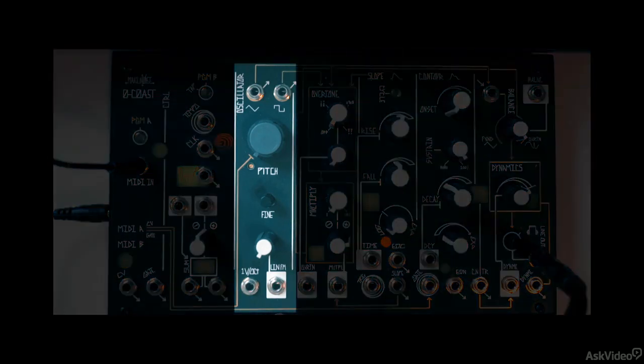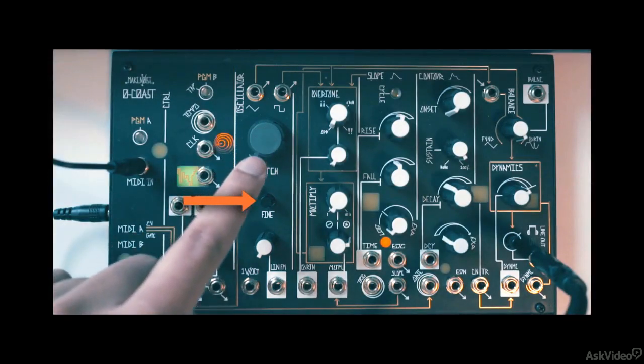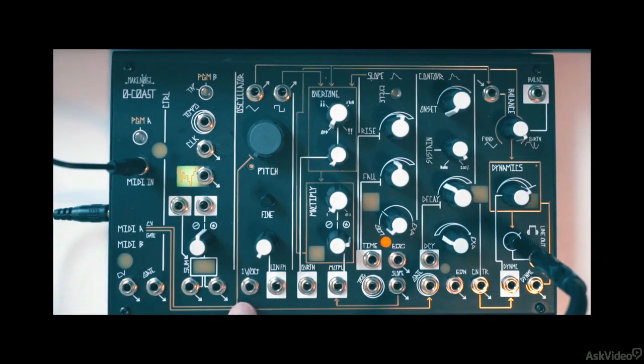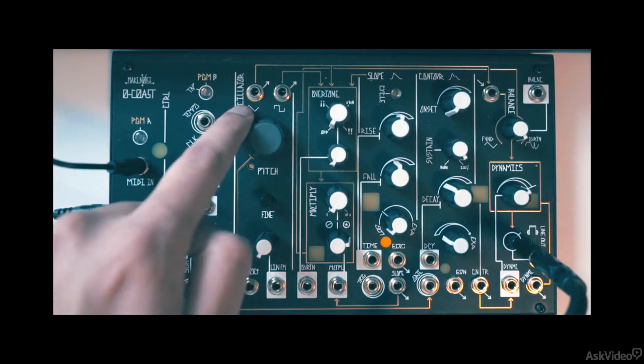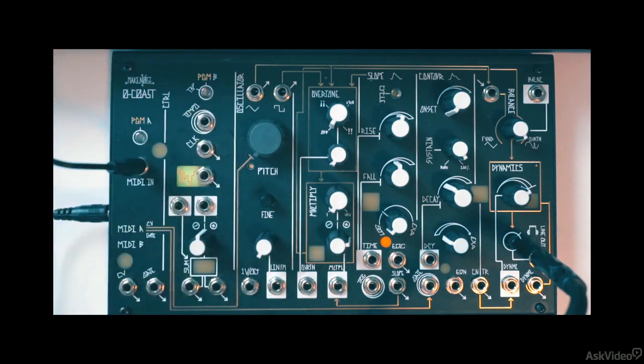Next is the main oscillator section. There's a main pitch control dial here, and you also get a fine-tune dial just below. There's a linear FM input with attenuation and a 1 volt per octave pitch control input. There are two waveform outputs here, a triangle and a square.